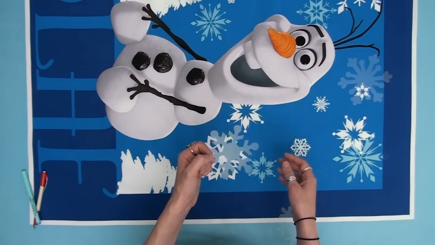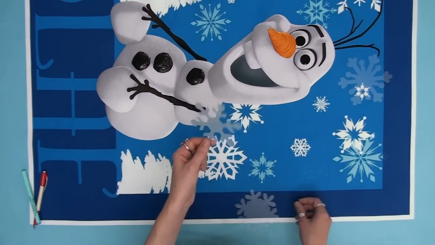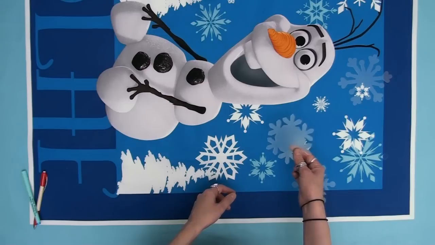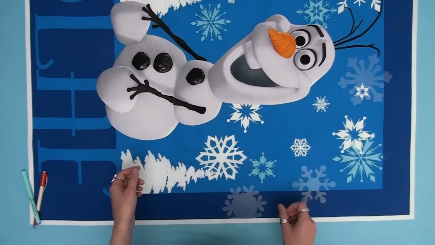So I grabbed some snowflake stencils. I cut this with my AccuQuilt Go cutter, and I can easily use this to mark that shape all over the quilt. So we can definitely add more snowflakes anywhere we feel like we need them.